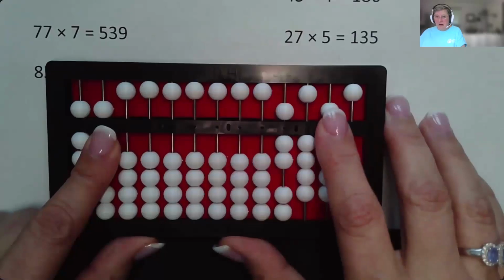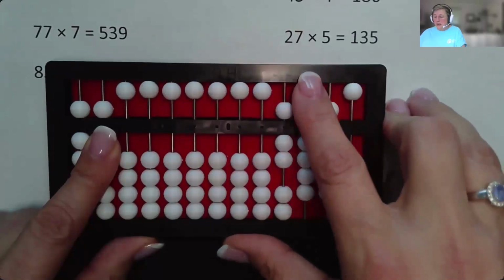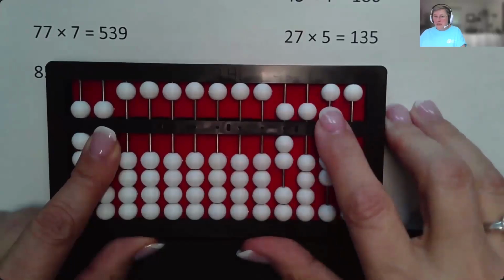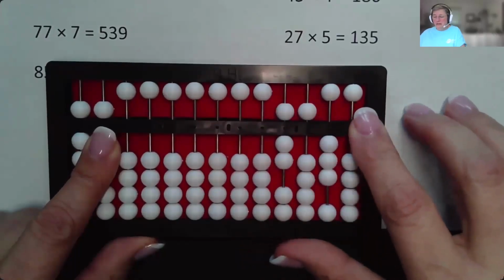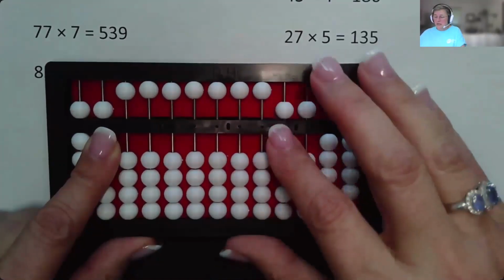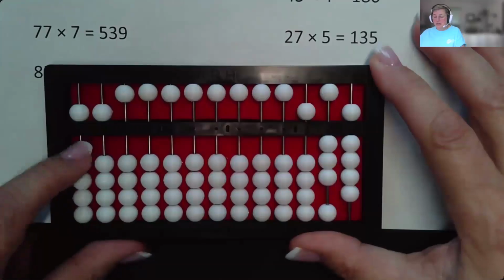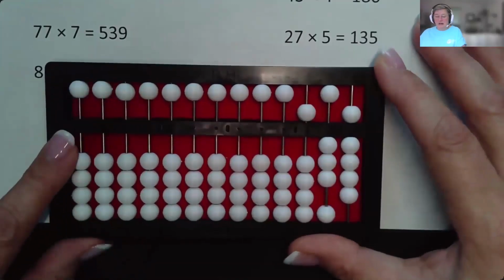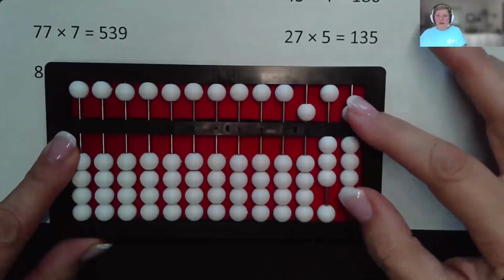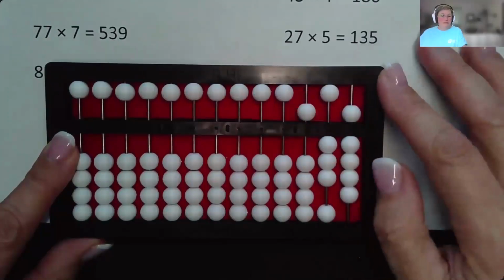To set a 4, I need to add a 10 and remove 6. I'm adding a super 10. I'm removing 6. Move to the column to the right and set 9. Set 9 in the ones column. I'm done with the 7 multiplier. I'm done with the 77 of the multiplicand. Answer is 139. Oh, sorry, 539.